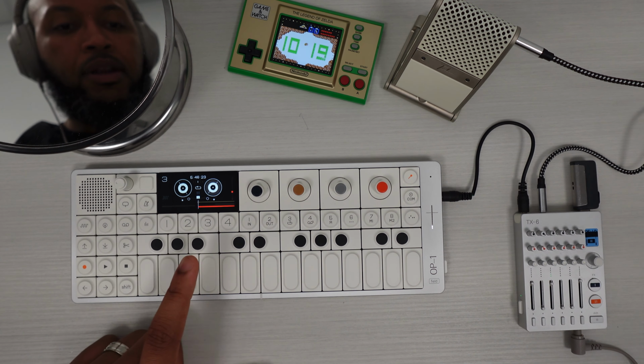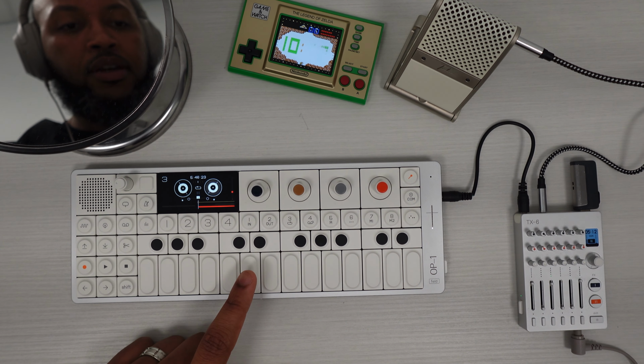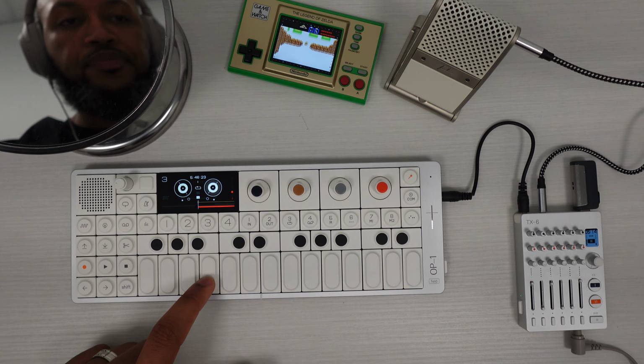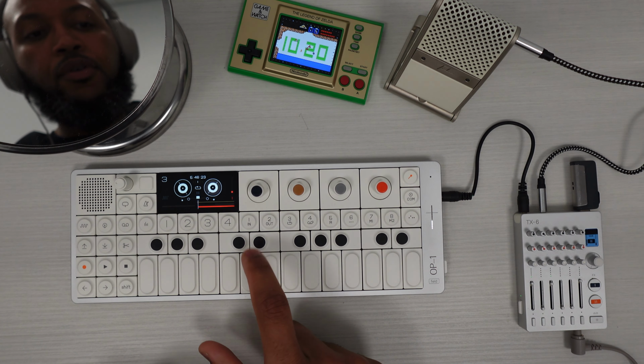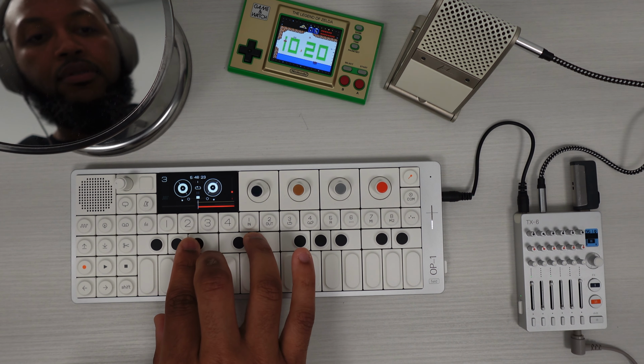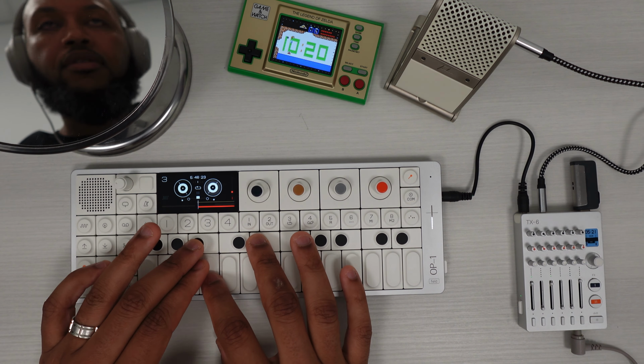Let's do one more. How about if we're over here, or let's go to B. So B, 1, 2, 3, 4, 5, and half step. That type of thing, right? B flat, B, and D sharp.